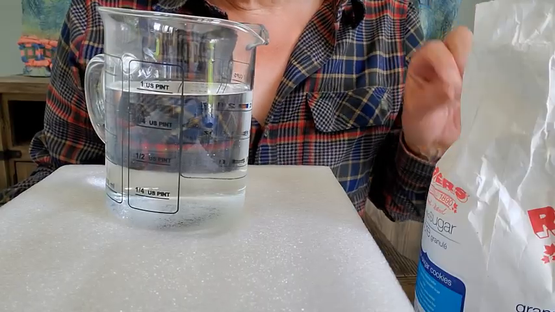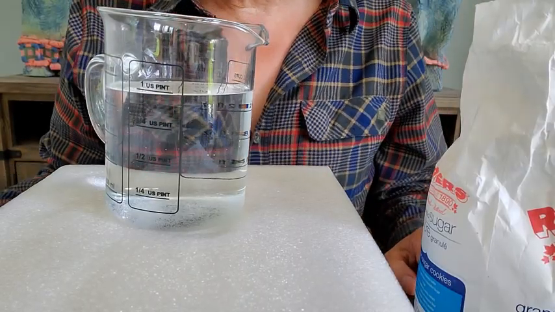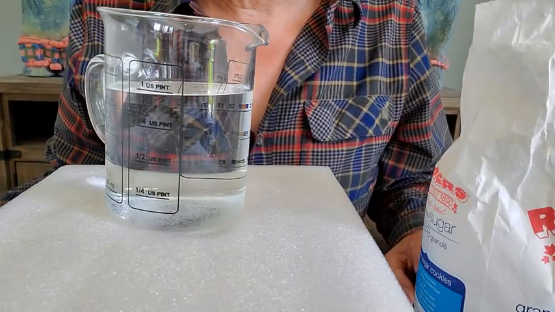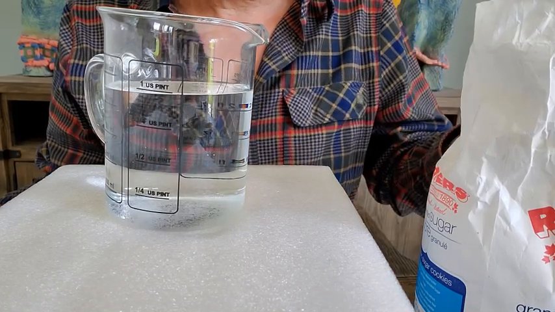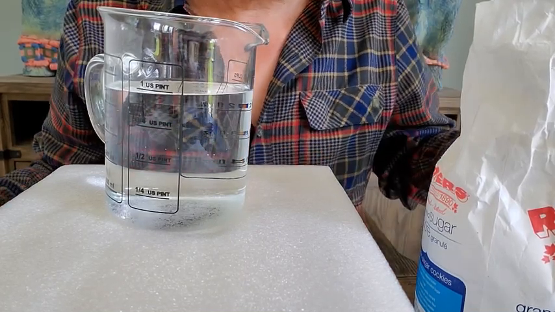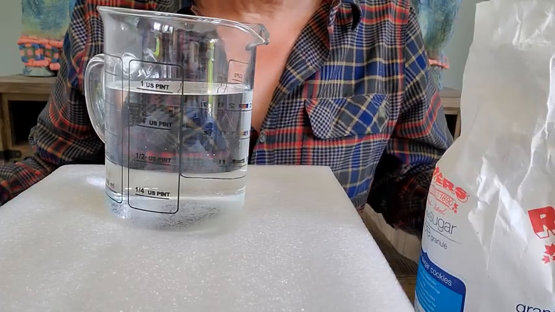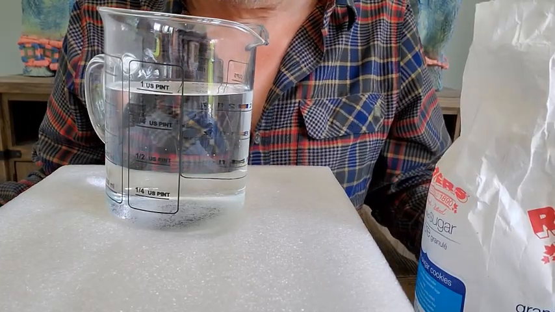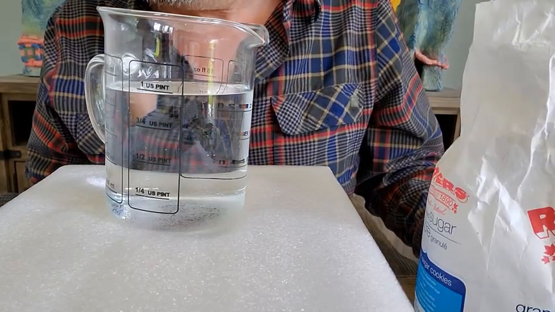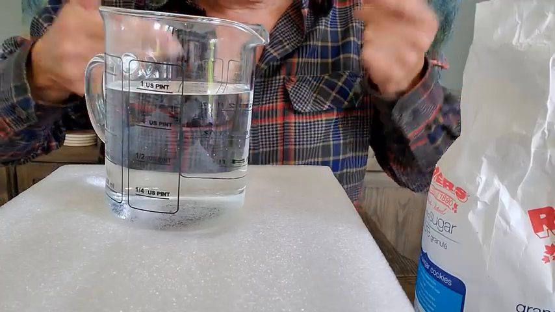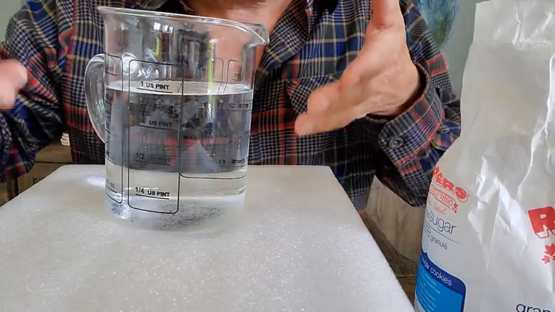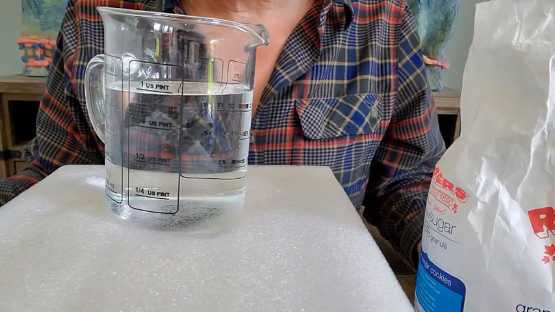Now, sugar is not necessarily a common sediment source. In fact, sugar is not a sediment at all because it's formed from and produced from beet, for example, or sugar cane, right? But it shows you the particles that are sinking, that are being deposited on the bottom of the beaker.